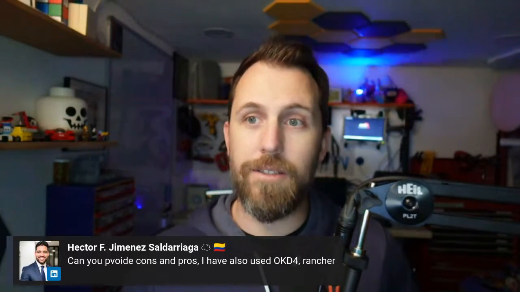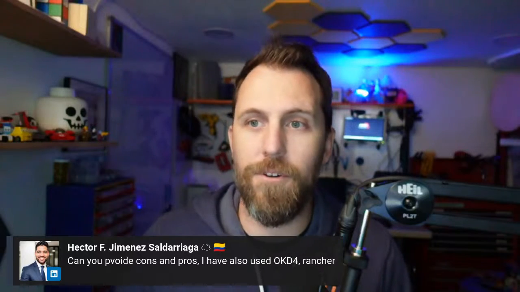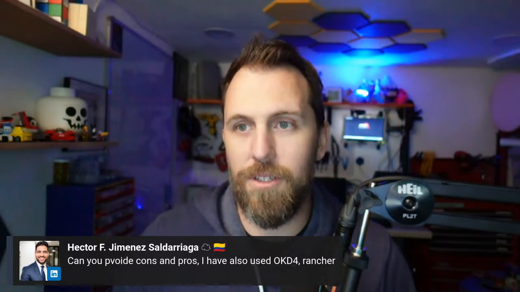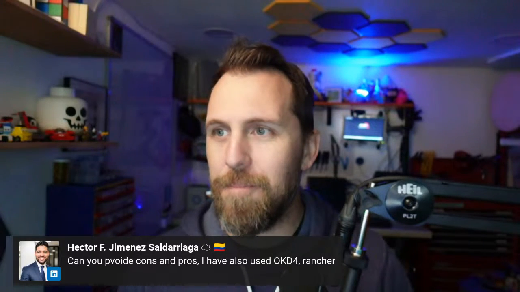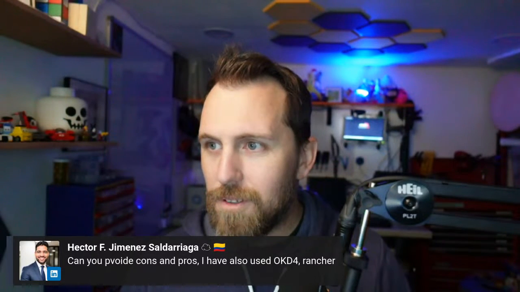Okay. So Hector was asking, pros and cons for OKD4 versus Rancher. OKD4, okay. Not OpenShift. For me, most of the benefits are the fact that it's integrated from top to bottom, like WireGuard in the kernel. It's available in Talos as the OS. When you boot, you get a WireGuard tunnel directly back to your Omni installation.